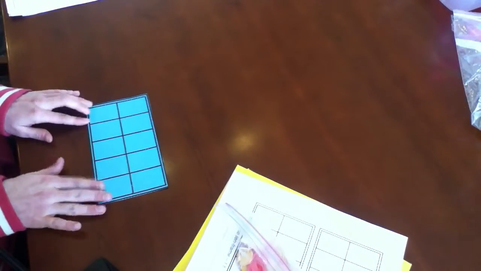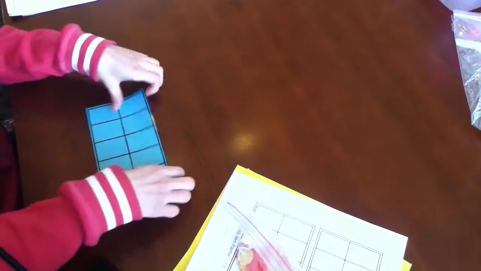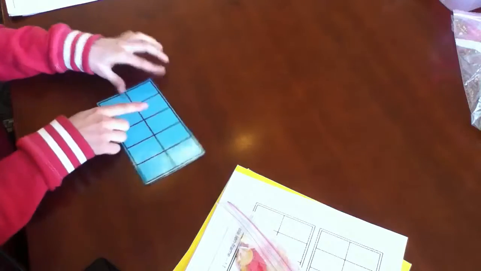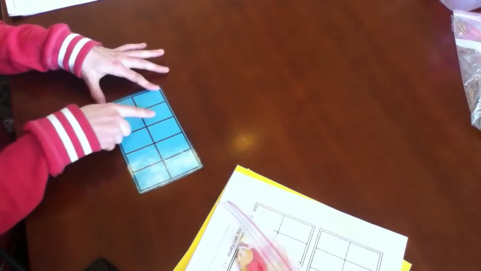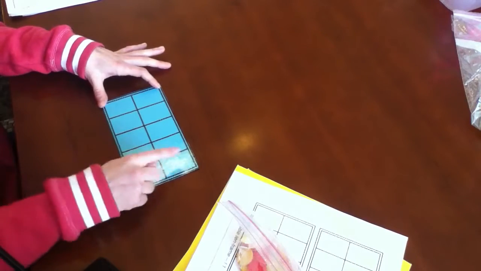Now, after we've figured out that method, I'm going to show you a new method. For our second method, we are going to be using 10 frames. This is what just one 10 frame looks like. We see that there's 10 spaces, so that one 10 frame represents 10. And we can count 1, 2, 3, 4, 5, 6, 7, 8, 9, 10.